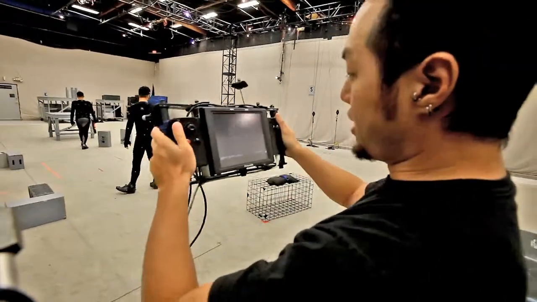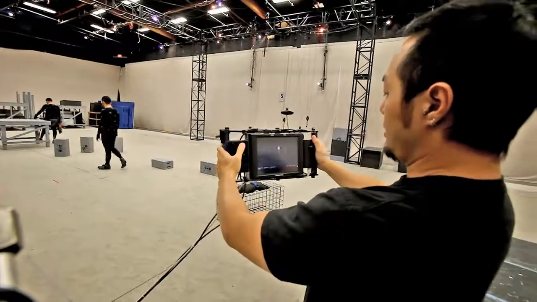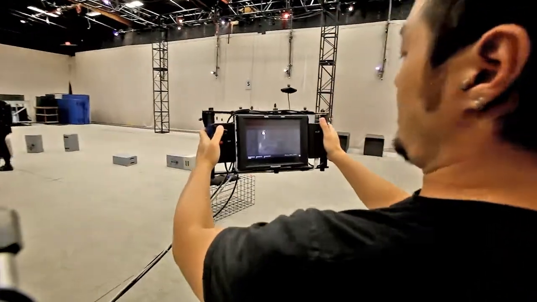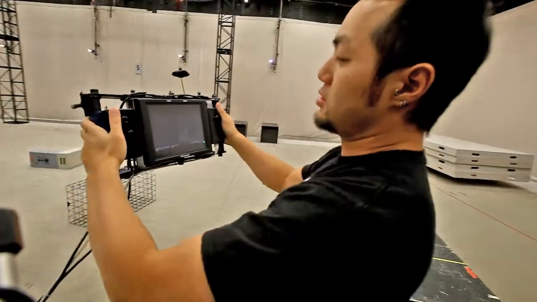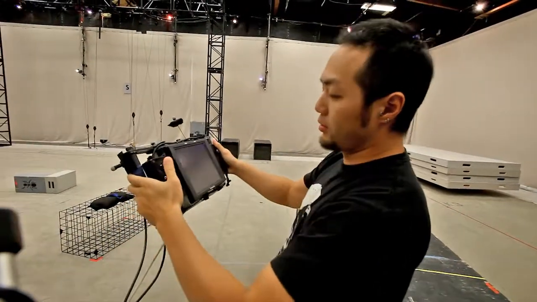Okay, so today we're at Giant Studio, and thanks to Giant Studio for letting me cover this footage of how motion capture gets done. So what you can see right here, I'm just explaining the hardware.